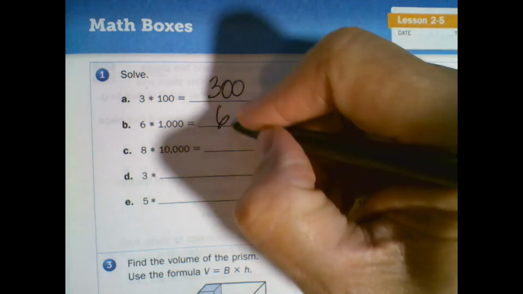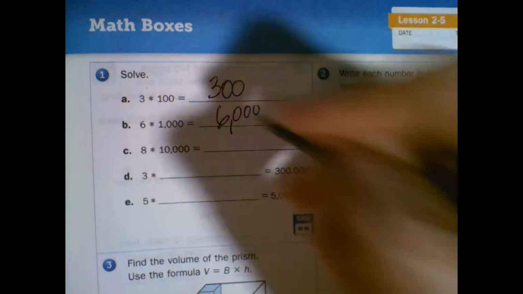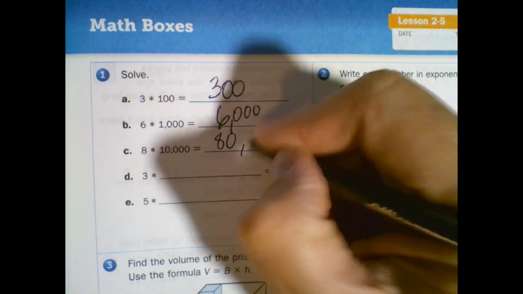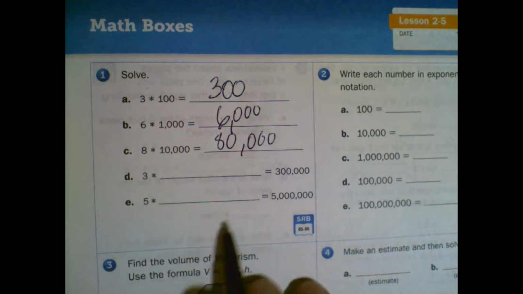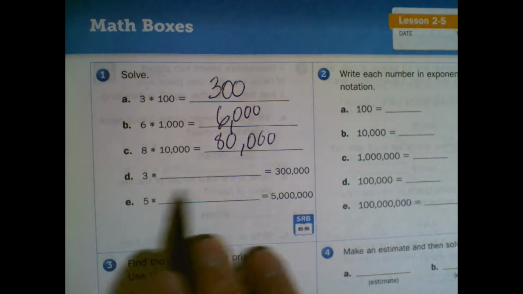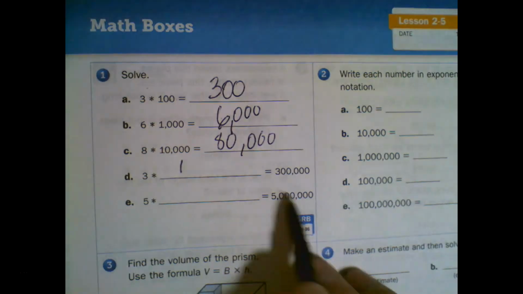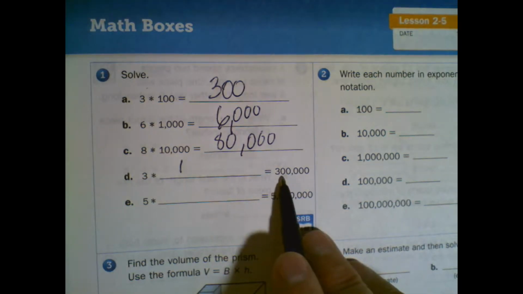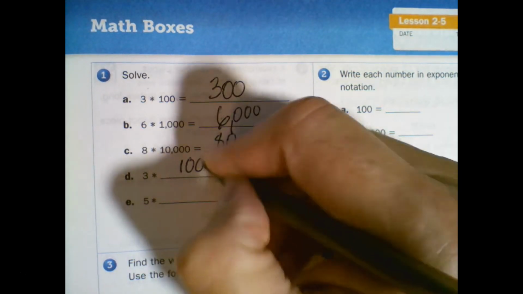3 zeros, 6,000. 8 times 10,000, 80,000. 8, 4 zeros. 3 times what number will give me 300,000? Well, 3 times 1 will give me 3, and I need 1, 2, 3, 4, 5 zeros.